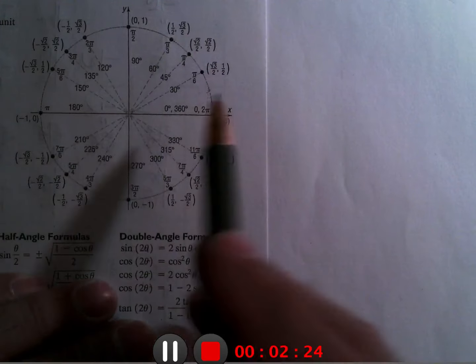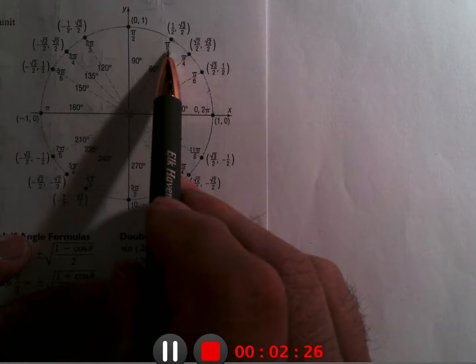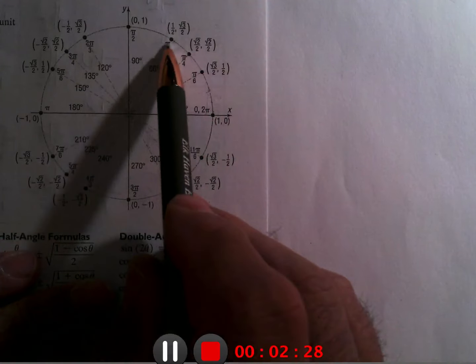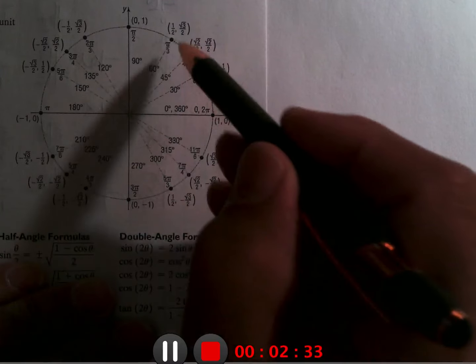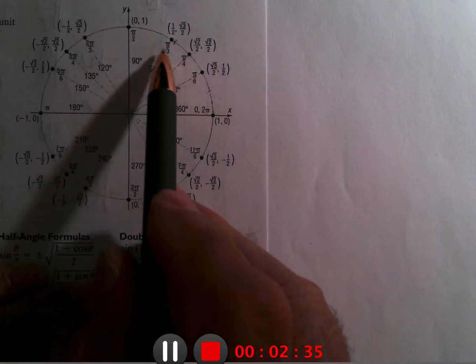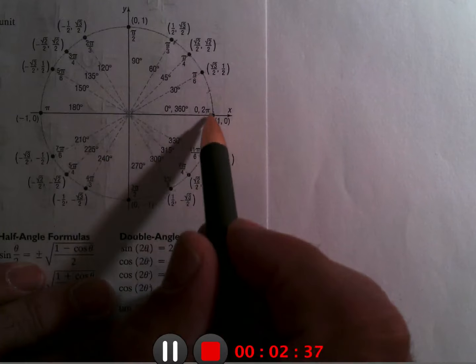Now, if you look at pi over 3, that's 3.14 divided by 3. That's a little over 1. And that is exactly what these numbers mean. This is how far the radius will fit.